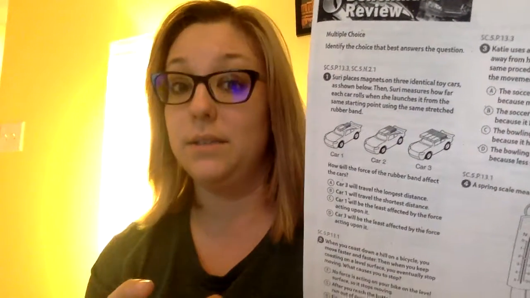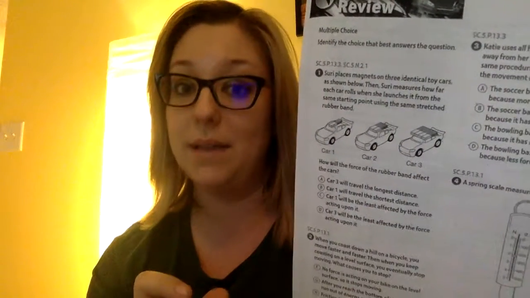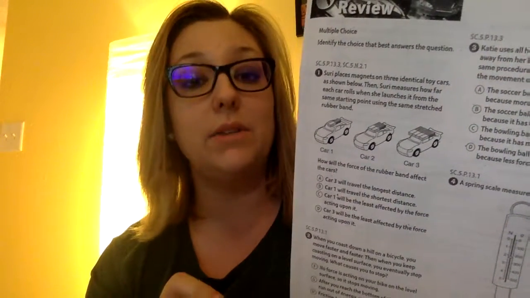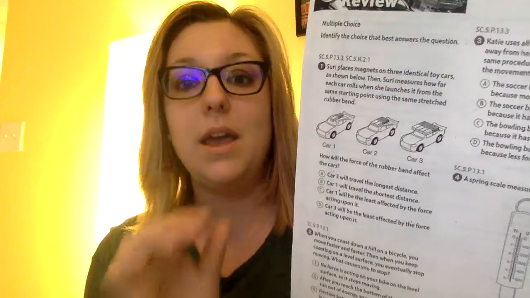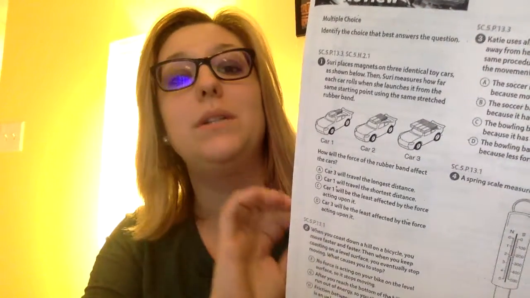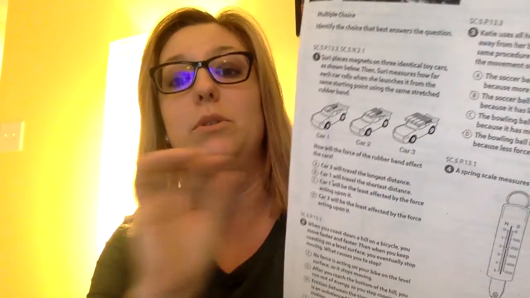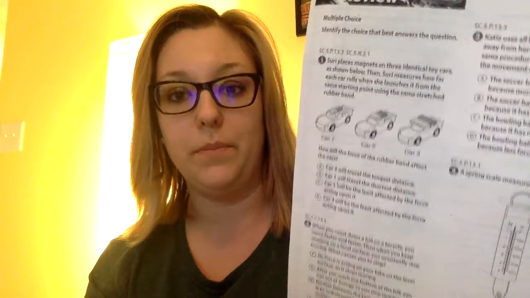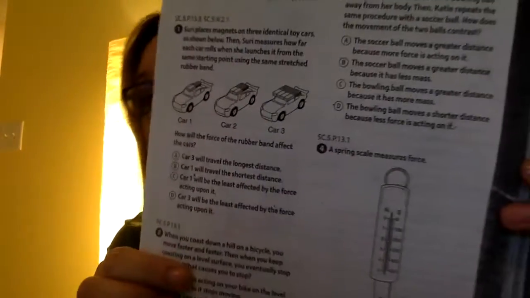So what I know by looking at this picture is that car 3 is going to go a shorter distance because it has more mass. I know car 1 is going to go the farthest, and car 2 is most likely going to go a distance almost exactly between car 1 and car 3. So now I look at my actual answer choices.